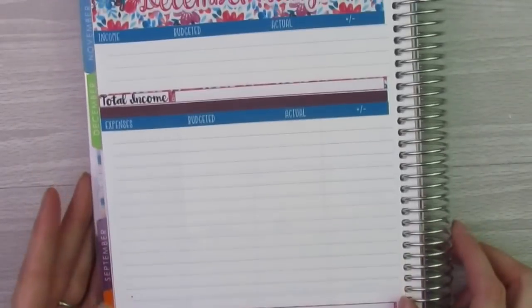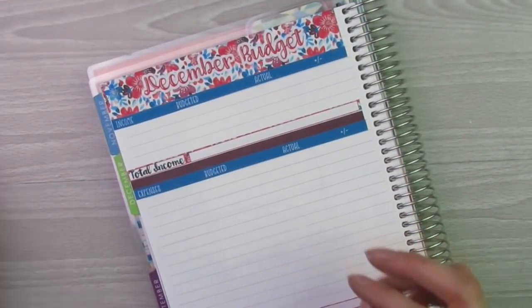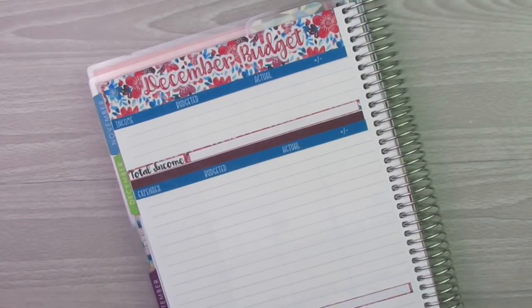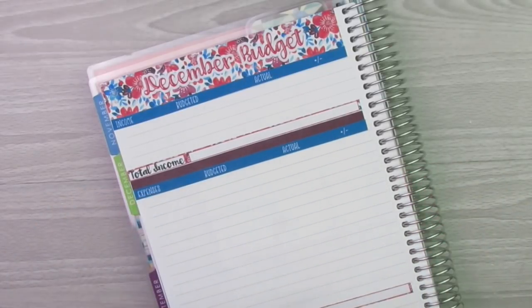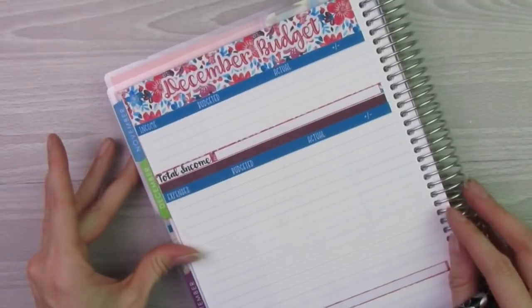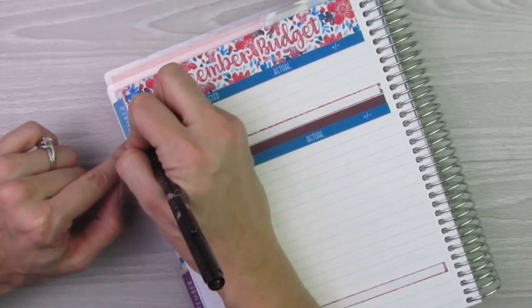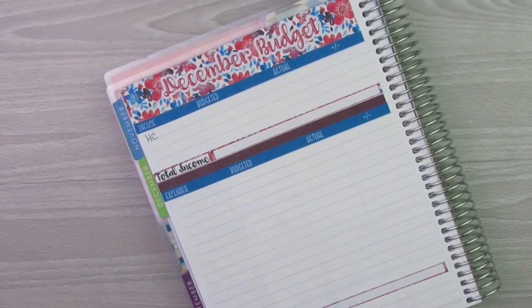Okay, so now I'm actually going to write out my budget for you guys. I'm going to use my other one, my Erin Condren dual tip marker, and I'm going to use the fine line. My first income that I'm going to write down is my full-time job. I always start with this one.